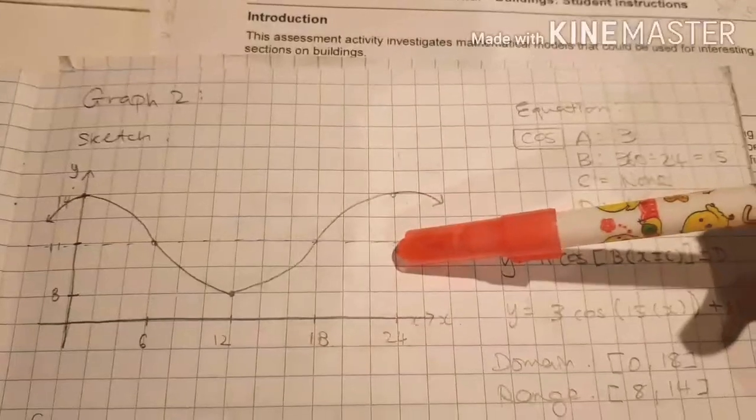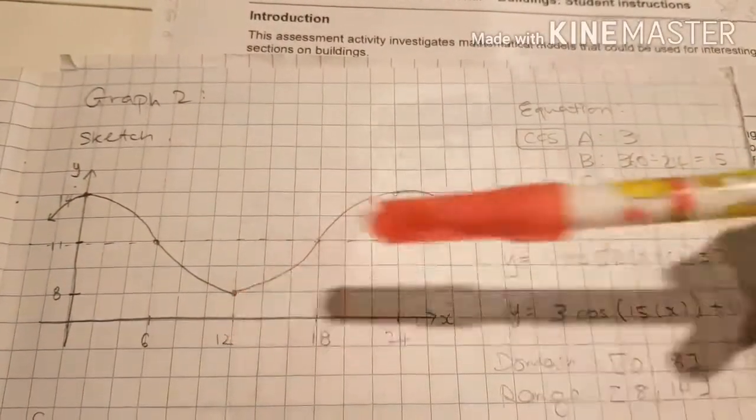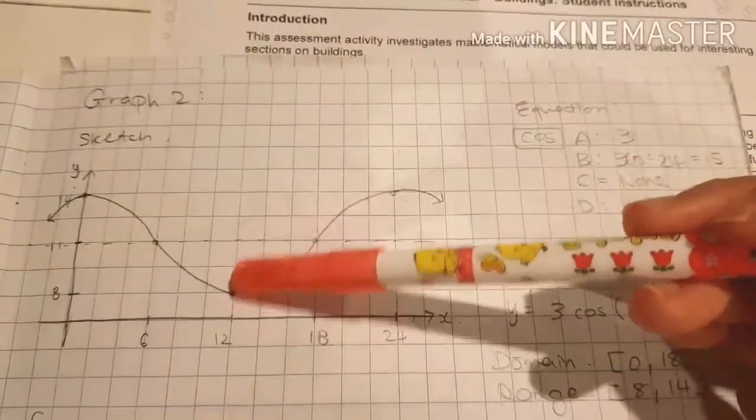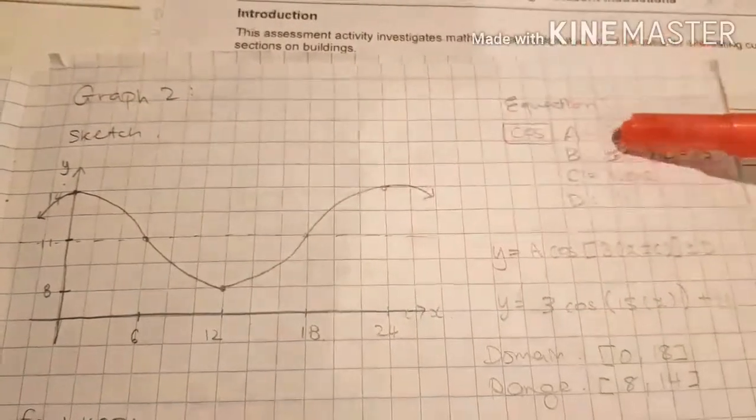Right, from the midline to the top, from the midline to the bottom. Okay, what is the distance? Yeah, the amplitude is 3. Well done.